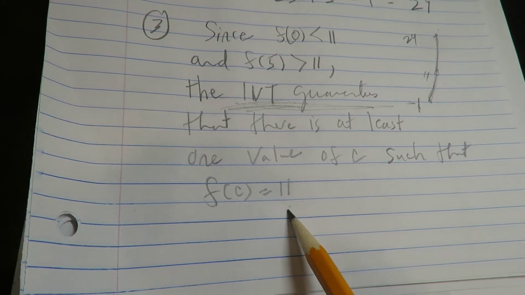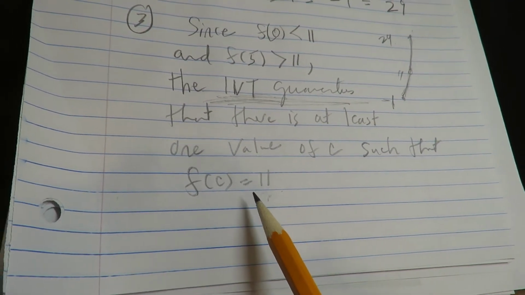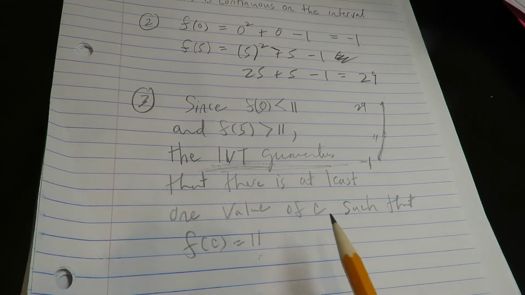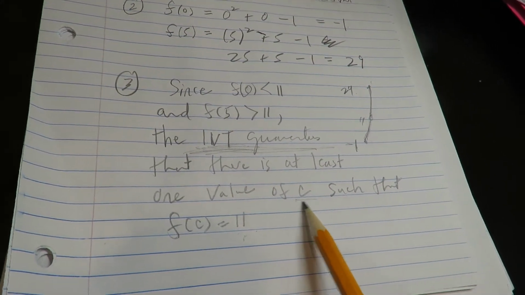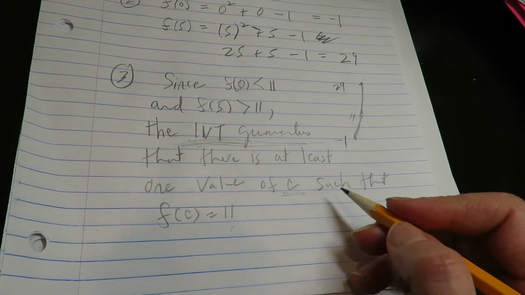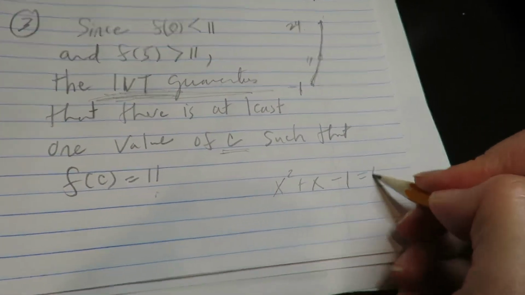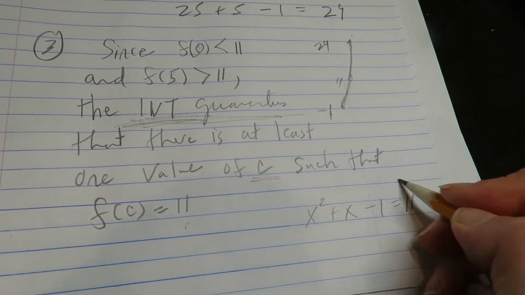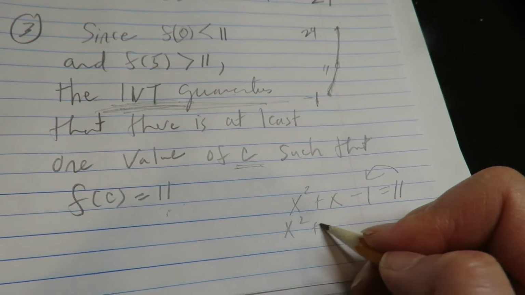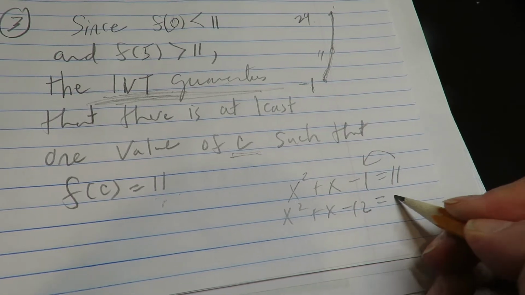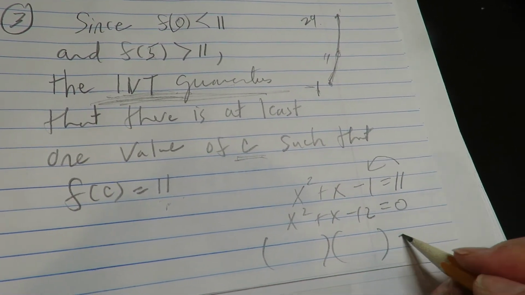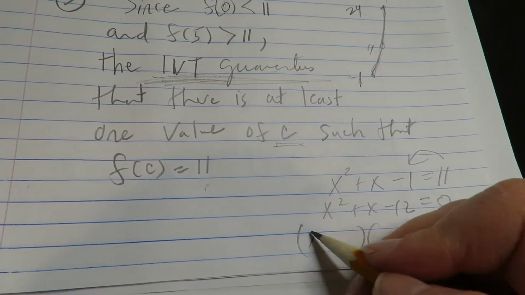Now, if you want to answer the question that the book is asking, well, what is that C value? So how you would find that is you would set the function equal to what you want it to output, which is 11. Then I'm going to move the 11 this way, so I have to subtract it. And then I would factor it.